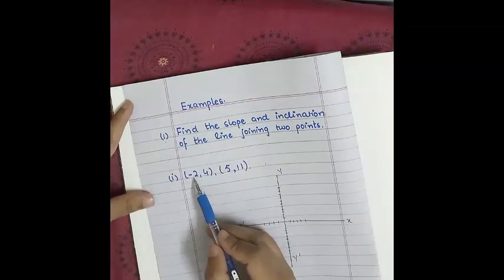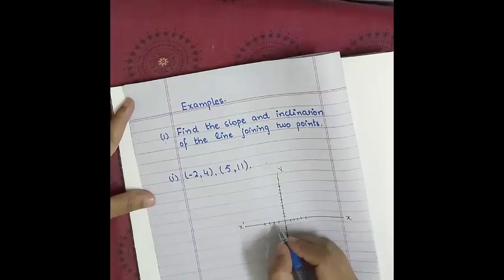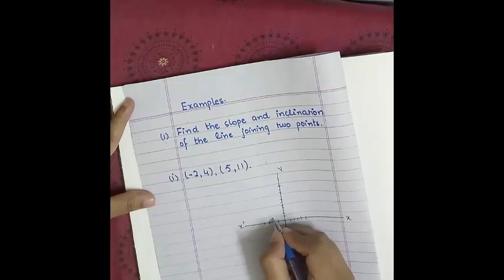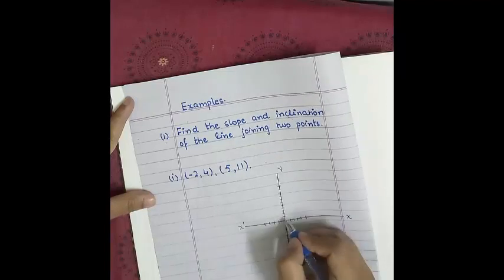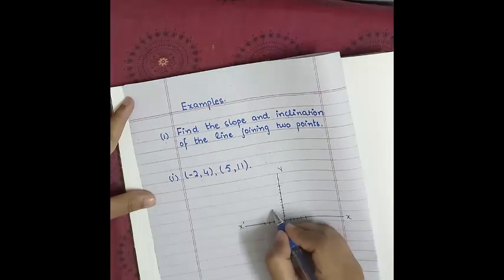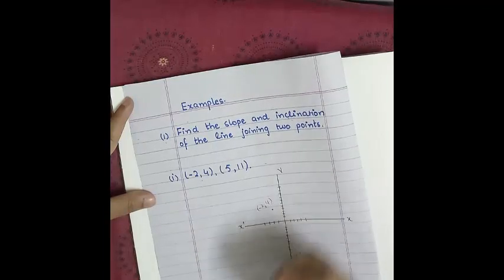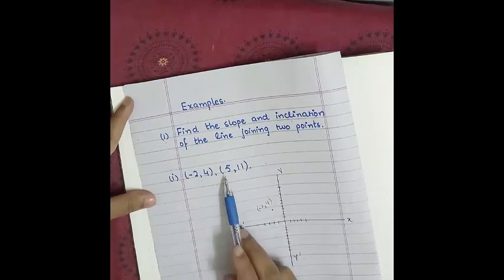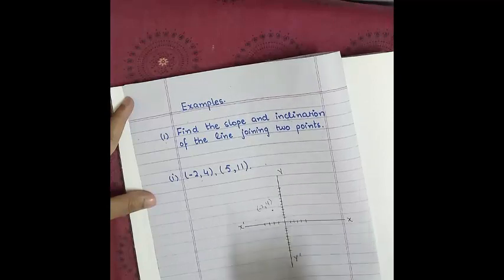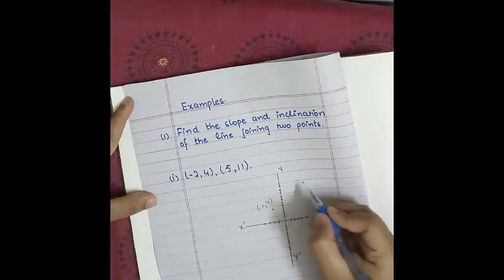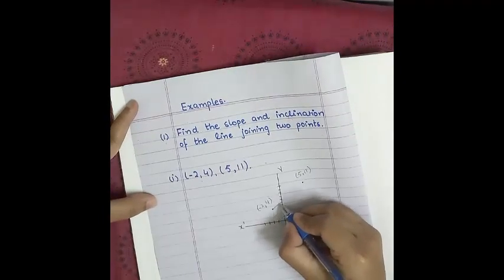The first point is minus 2, 4. The second is 5, 11. So minus 2 is, this is minus 1 and this is minus 2. This point. And we have 4: 1, 2, 3, 4. So this is the point minus 2, 4. The next point is 5, 11: 1, 2, 3, 4, 5. This is 5 and this is 11. So somewhere here. So this will be the point.